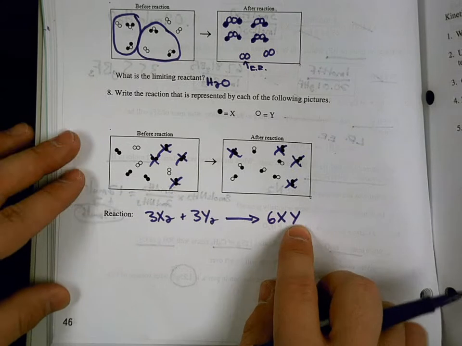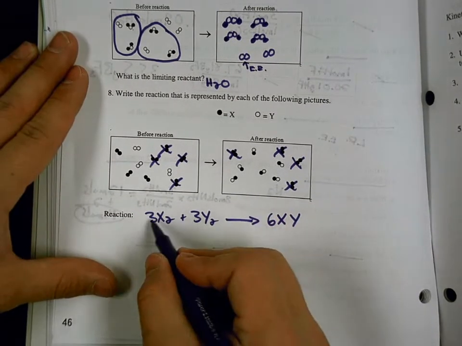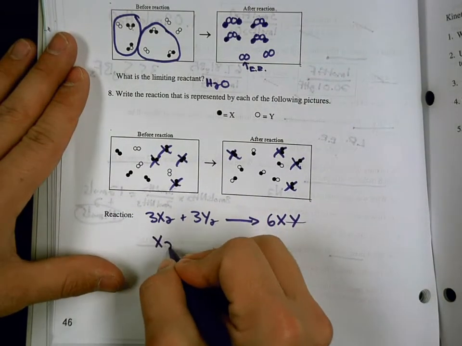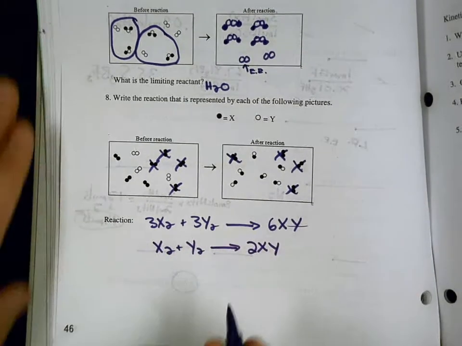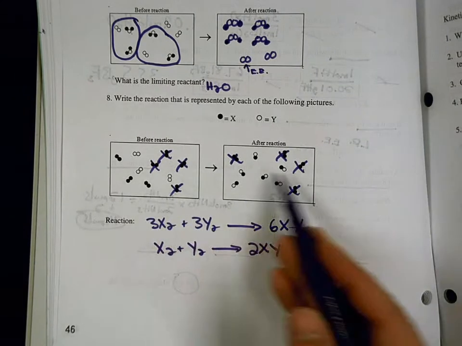Now we can't end with this because it's not simplified. We always simplify. So we can divide everything by 3 and get X2 plus Y2 makes 2 XY. And that is the balanced equation to represent these pictures.